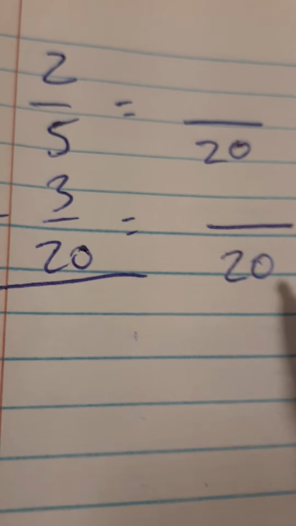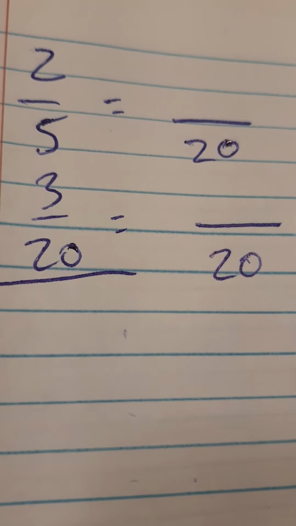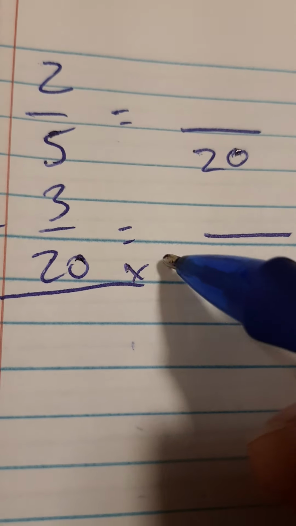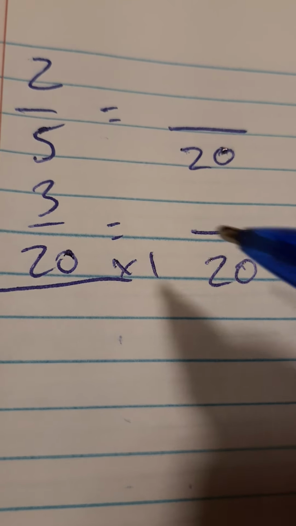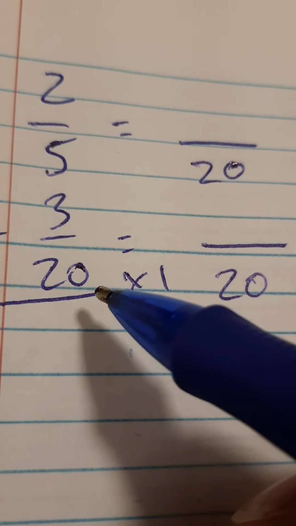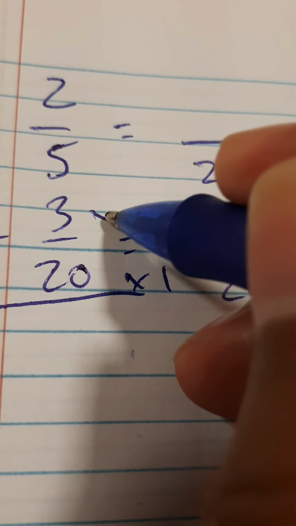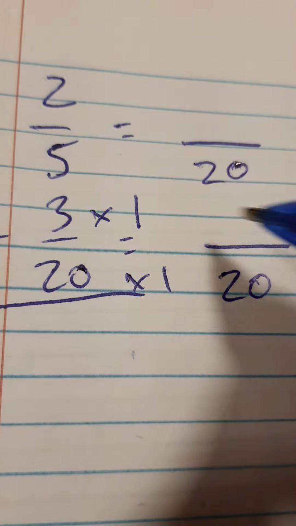This should look familiar. It should look like equivalent fractions because that's exactly what this is. We're going to find the equivalent fraction here. So, 20 times what number equals 20? The number would be 1. 20 times 1 is 20. Whatever I do to the bottom, I have to do to the top. So since I multiplied the bottom by 1, I've got to multiply the top number by 1 as well. 3 times 1 is 3.